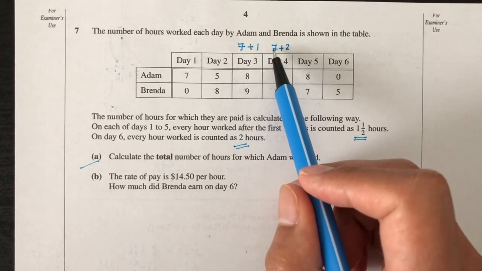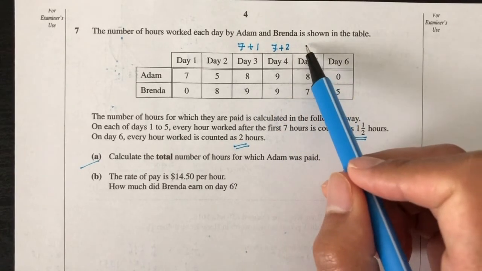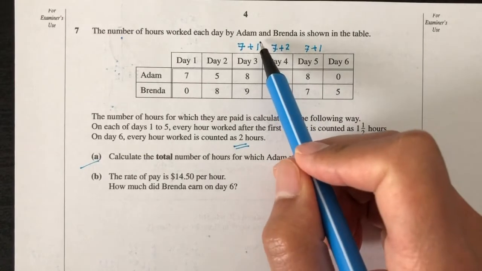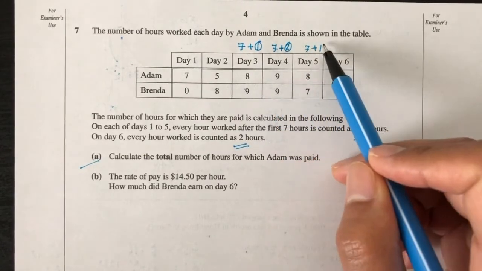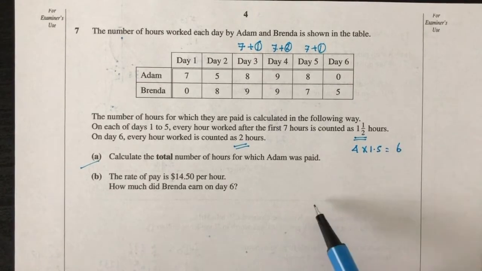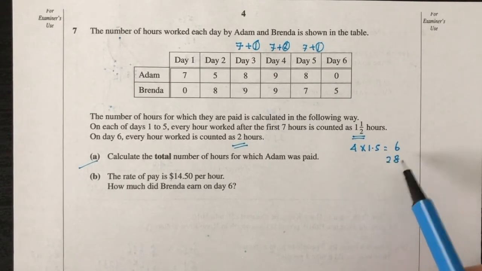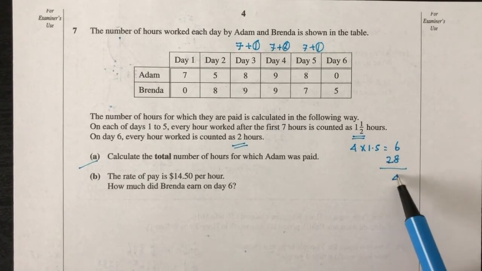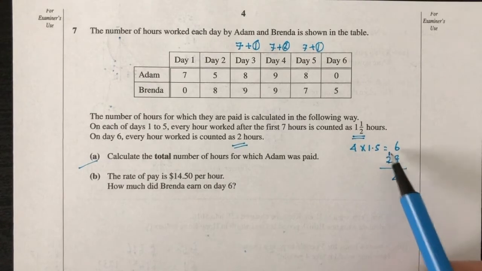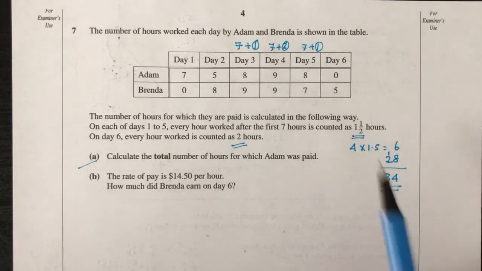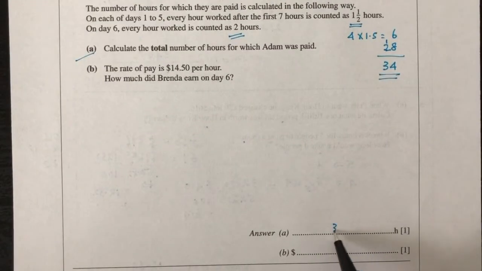26. So 7 plus 1 again, 26, 28. So extra, we have 1, 2, 3, 4 extra hours. So 4 times 1.5, that is 6. So we have 28 normal hours plus 6. That will be 34. Okay, so he worked for 34 hours according to their schedule. So 34 hours for part 1.